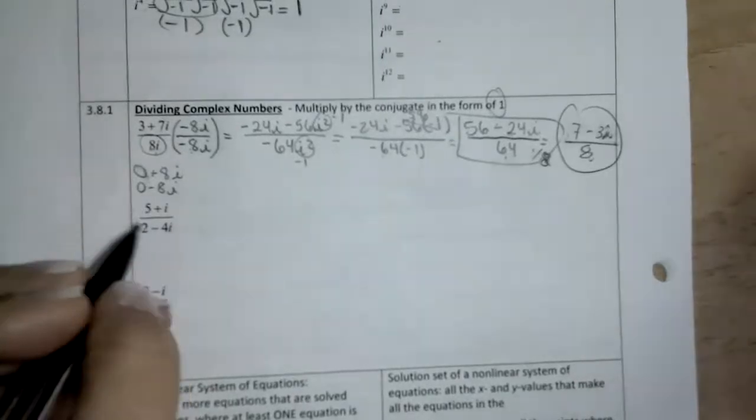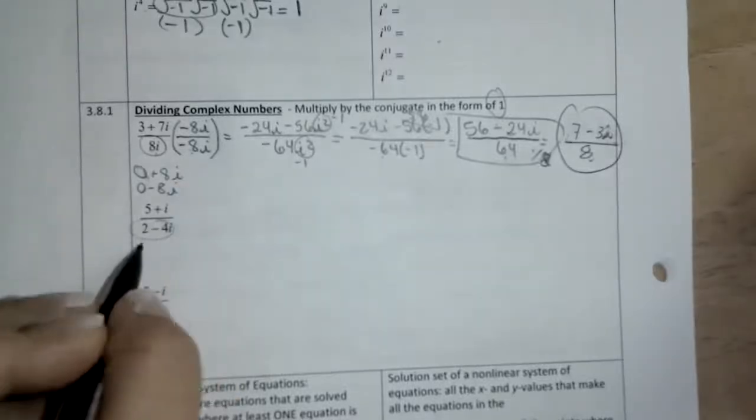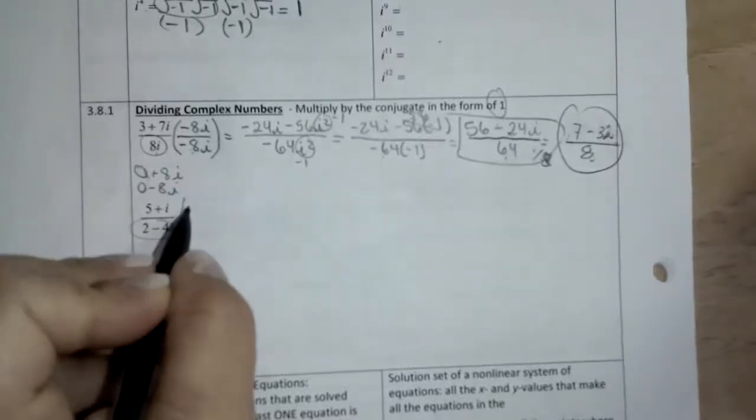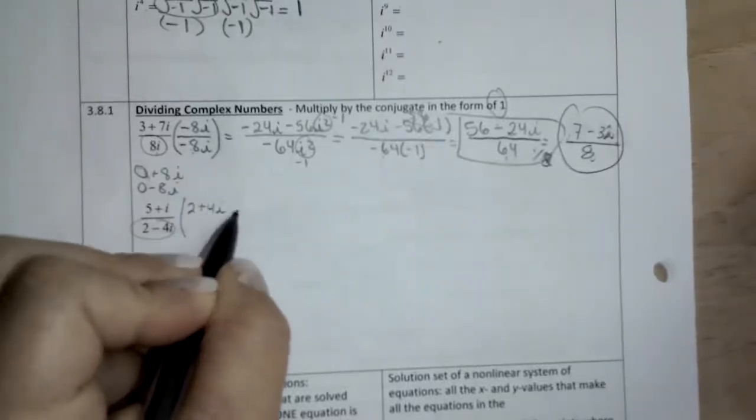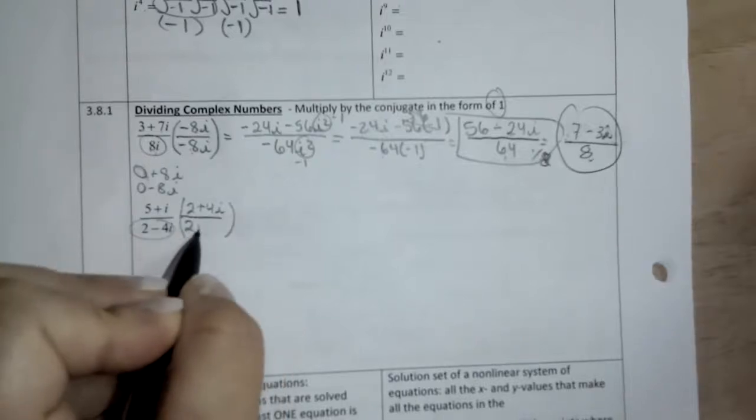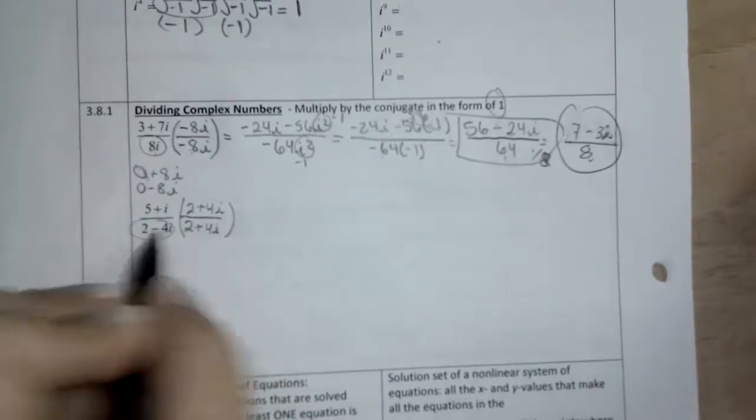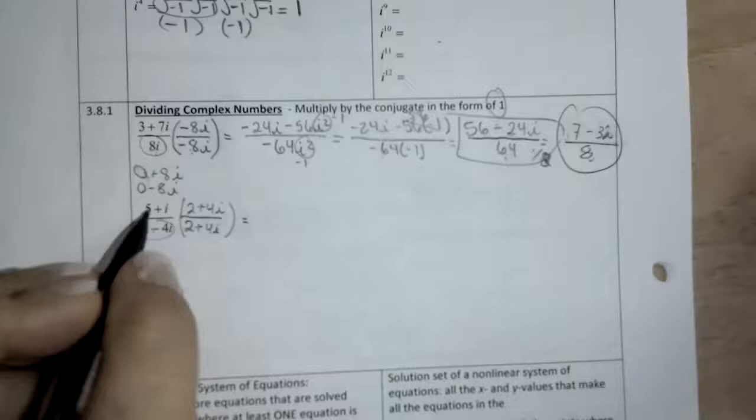Okay, so same thing here. We're dividing by 2 minus 4i. Our complex conjugate is 2 plus 4i. So we multiply by 2 plus 4i over 2 plus 4i because it gets rid of the i terms. Okay, so now I'm just going to multiply my binomials.